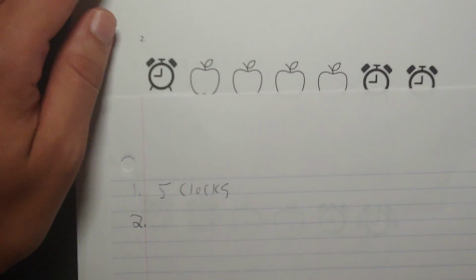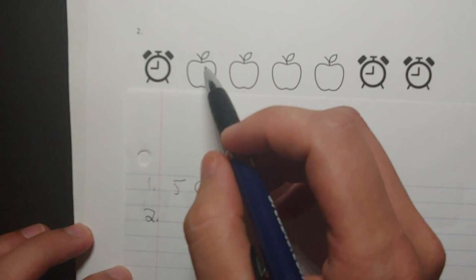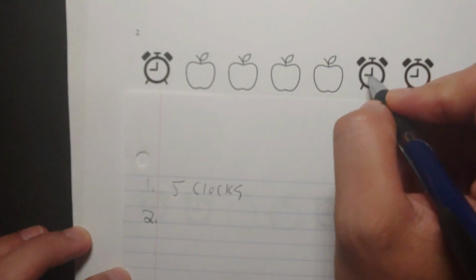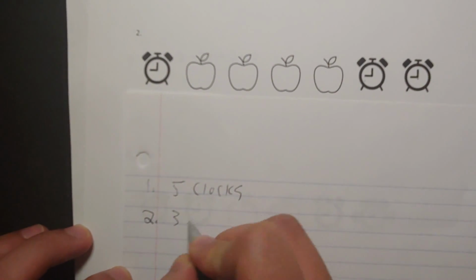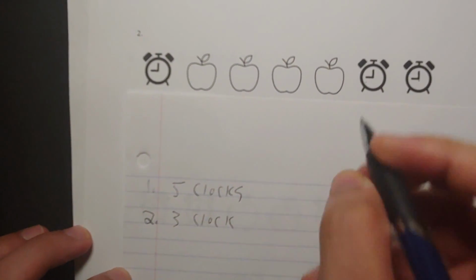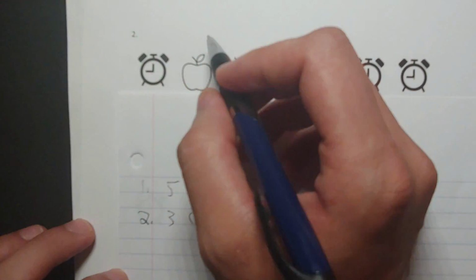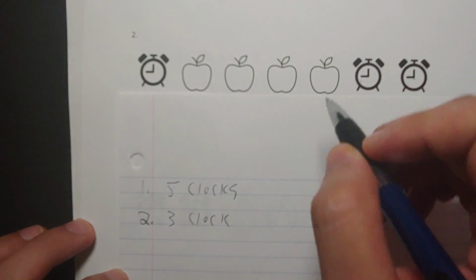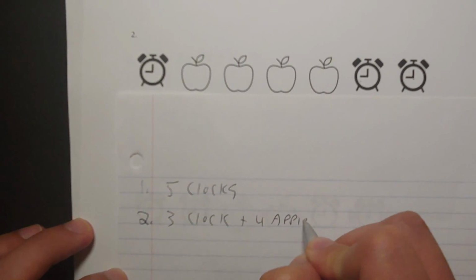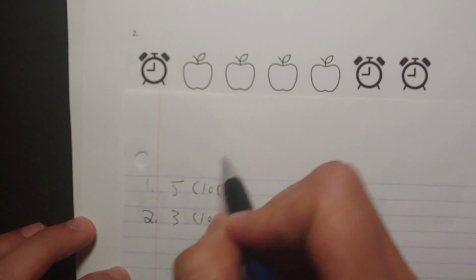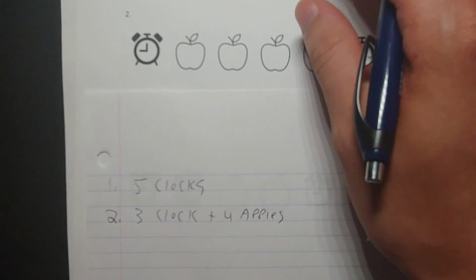Now I have a different shape. I have an apple. So I have 1, 2, 3 clocks. So I'm going to put 3 clocks. Again, you could do this on the sheet too. And I have 1, 2, 3, 4 apples. So plus I have 4 apples. That's it. That's all I need for an answer on these types of questions.